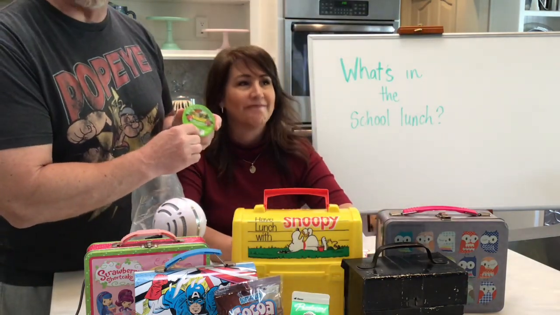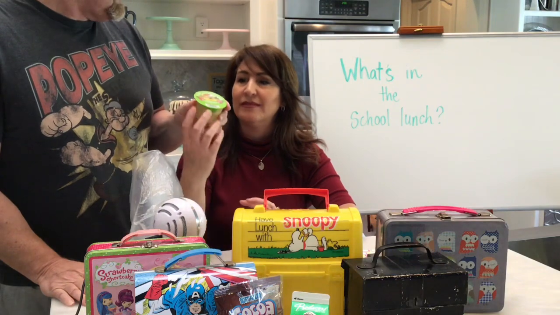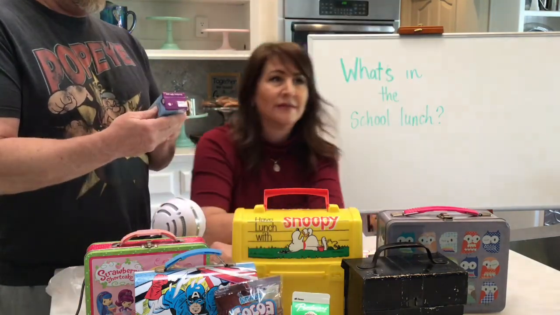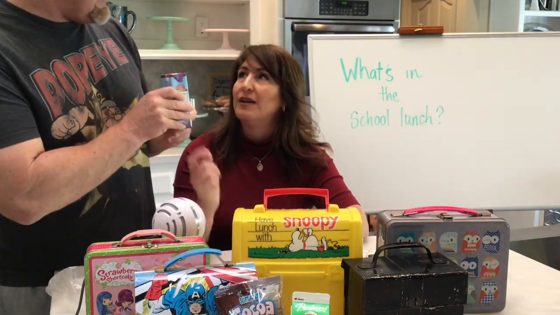Unsweetened applesauce. I myself am a fan of these. I eat these all the time. Thank you, Michelle Obama, for making sure we get our fruits. And finally, Total Juice Very Berry 100% juice.